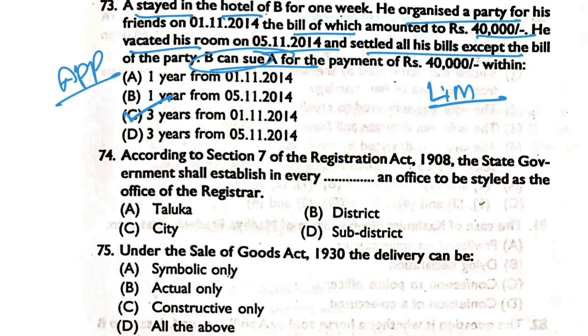Limitation Act, this is an application based question. If you have read the Limitation Act, you should be able to answer it. Even if you can't, don't worry too much about it. I know Limitation Act based application questions can be slightly confusing.